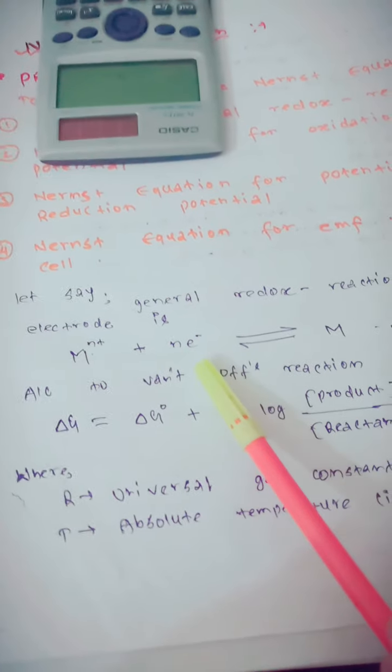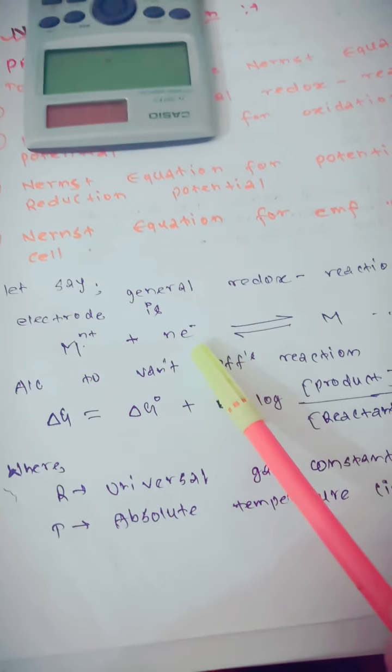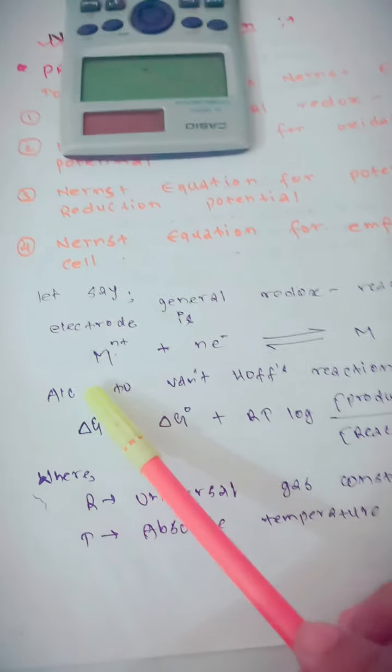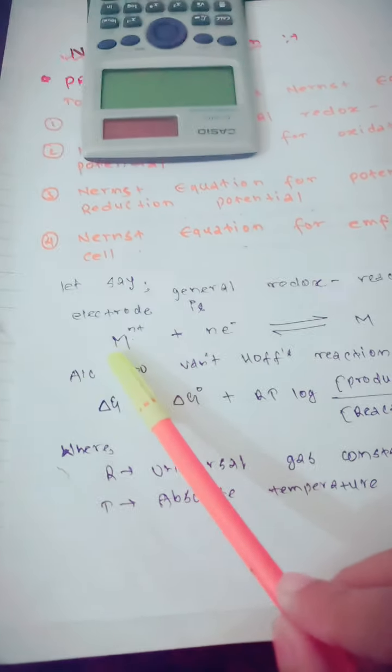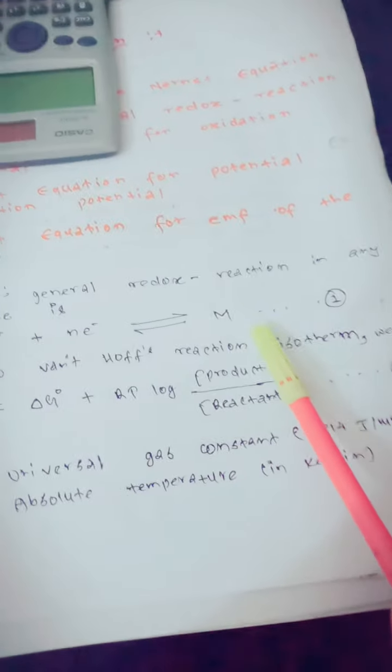So let's see. Below, as you can see, let's say the general redox reaction at any electrode is M^(n+) + n e^- → M. Here e^- is the number of electrons, M^(n+) is the reactant, and simply capital M is the product. Let's say this is equation 1.